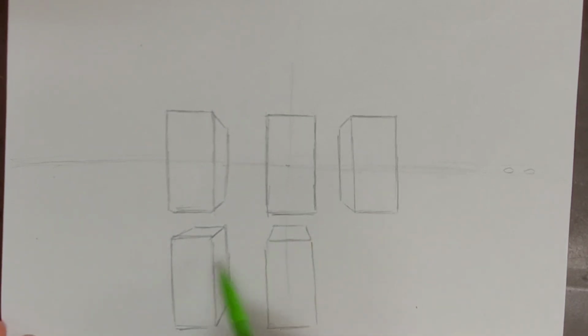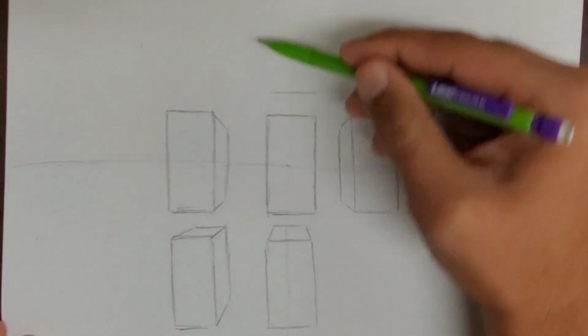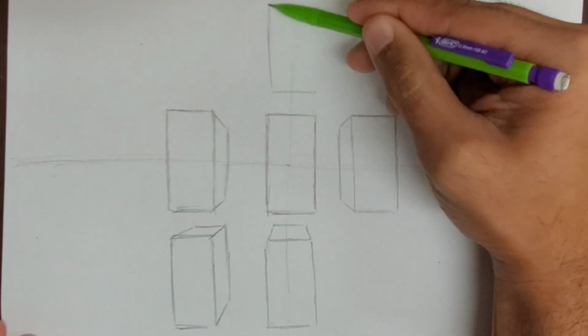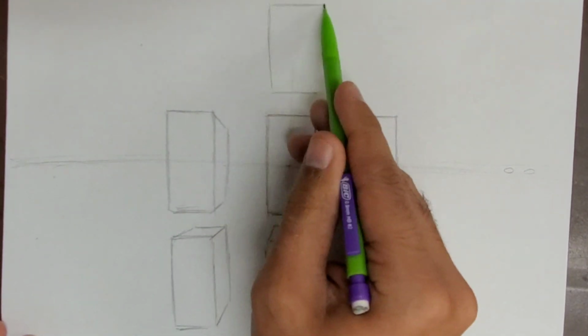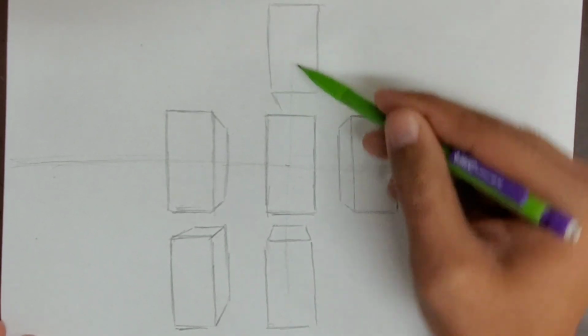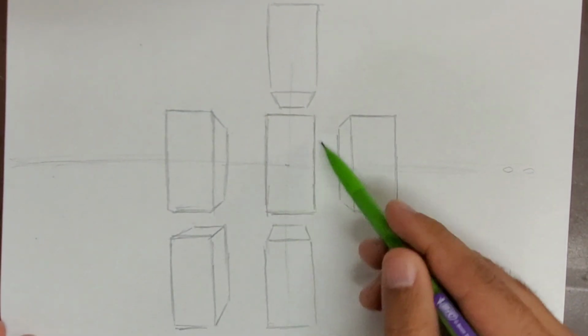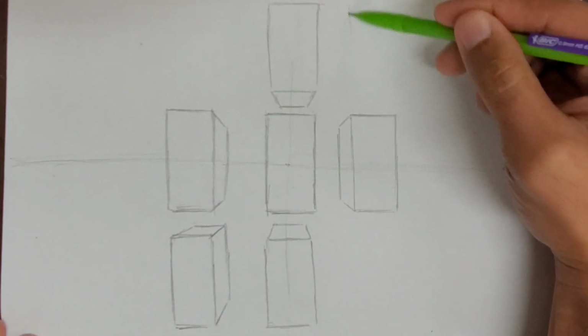And then over here would be the same size, the same thing as over there. For this one, you'll be able to see the front and the bottom. And then we'll do this over here as well.